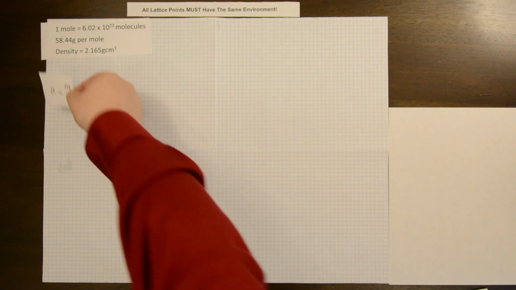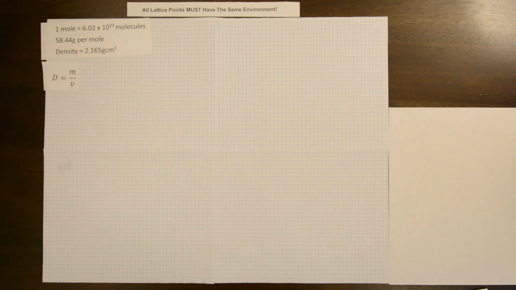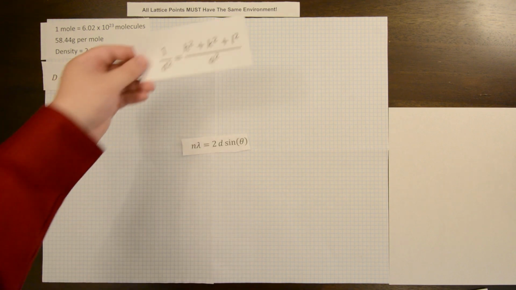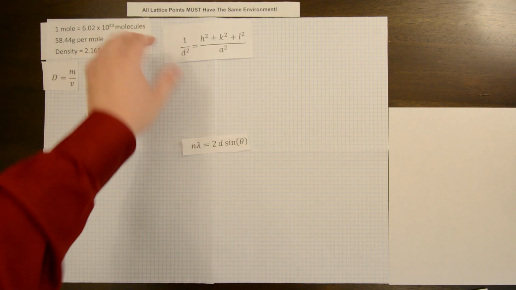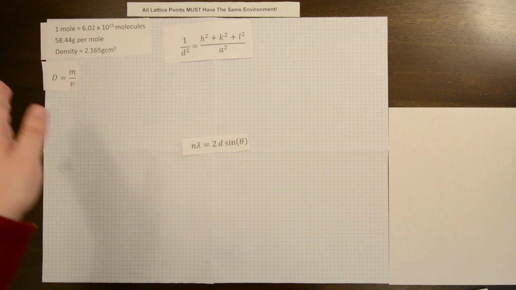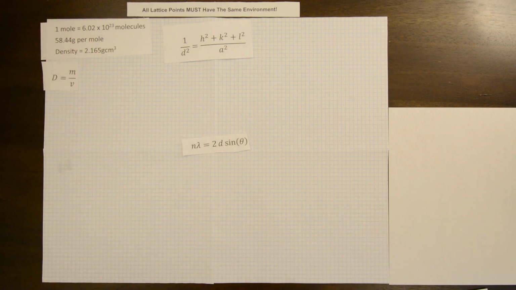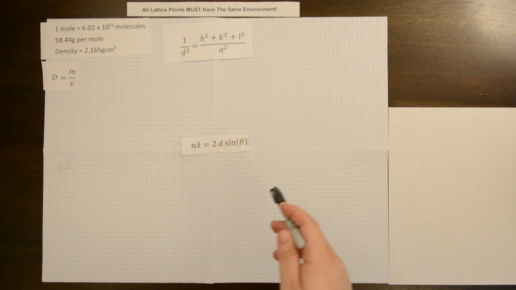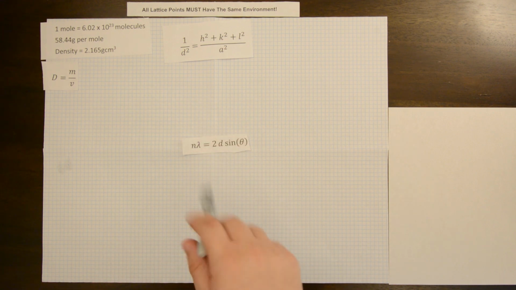Okay, let me reintroduce you to density, since we'll need you in a little bit. And introduce you for the first time to Bragg's law. And, well, this one doesn't actually really have a name, it's more just a property of the lattice, but we'll get to that in a little bit. So, first off, Bragg's law. n is just an integer. We'll get to that in more detail in a moment, but it's basically just going to be 1.